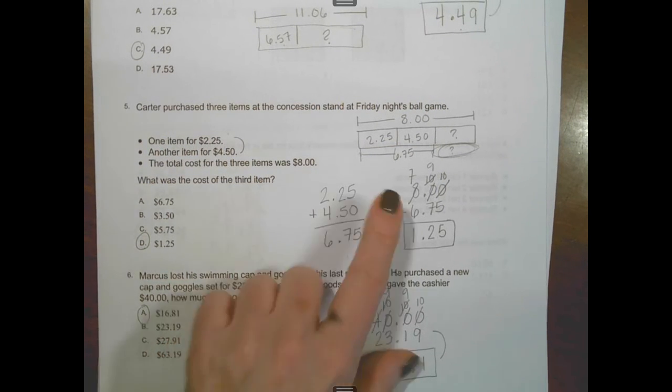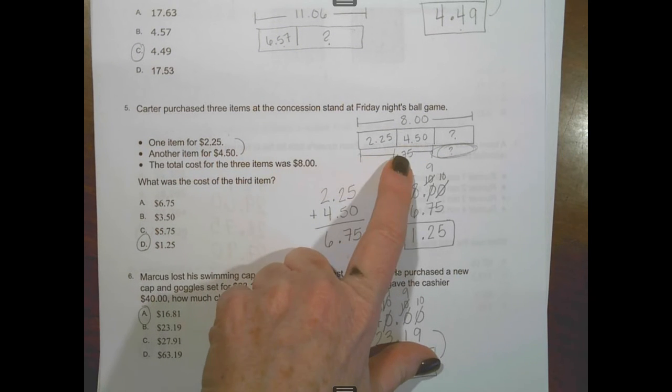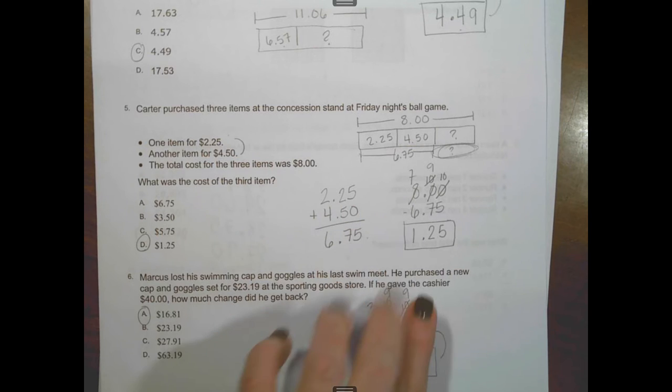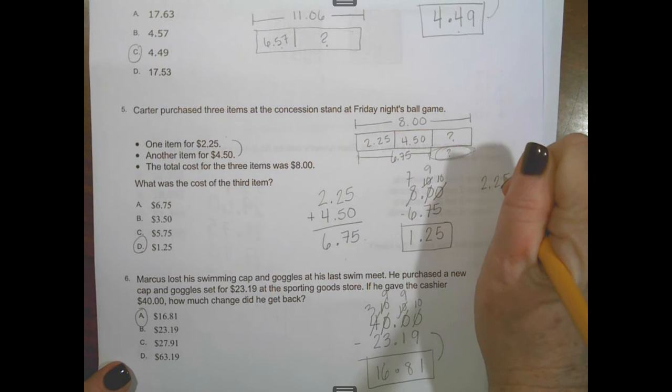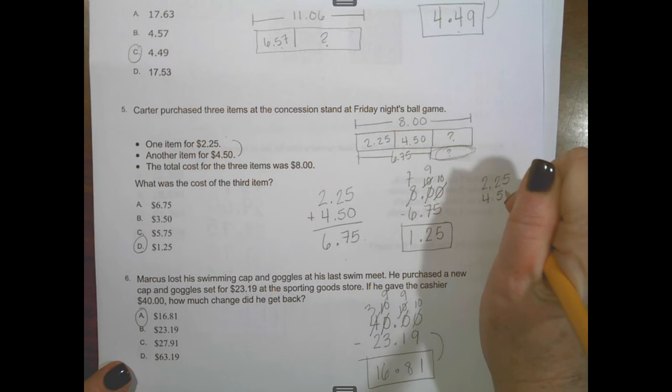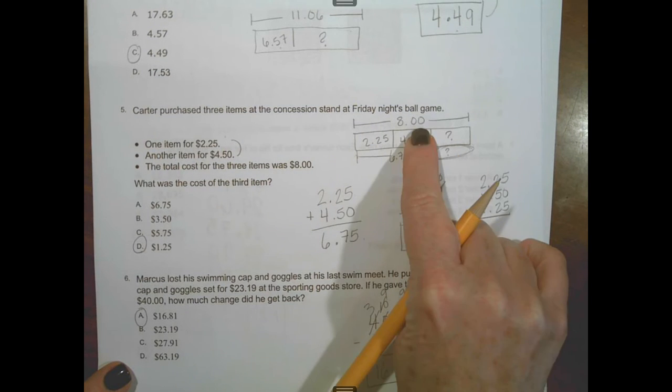$6.75 is simply the cost of 2 items. To find that third item, we have to subtract $6.75 from $8. Careful regrouping, and we get $1.25. This one is super easy to check. If you take your 3 items, what do they need to equal? Well, look at your bar diagram. They need to equal $8.